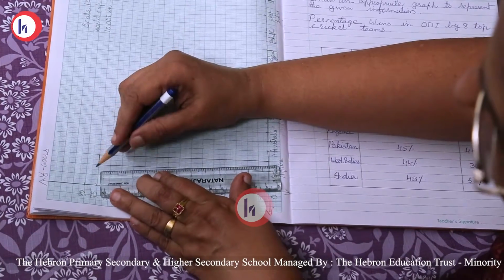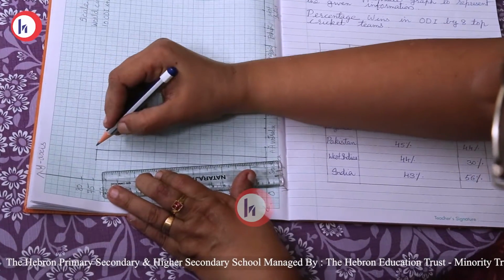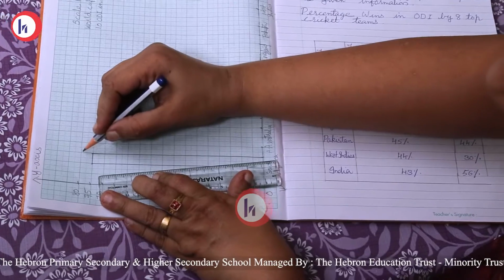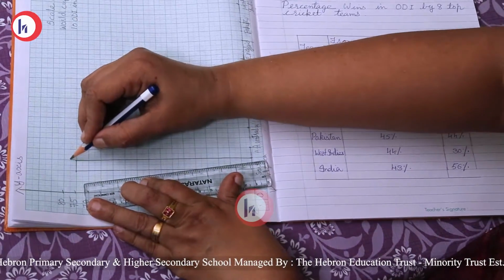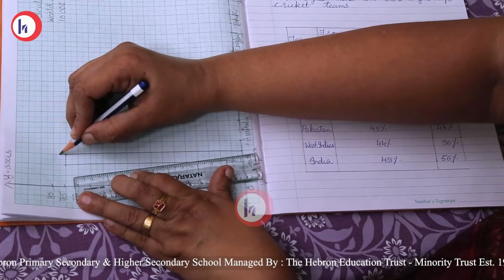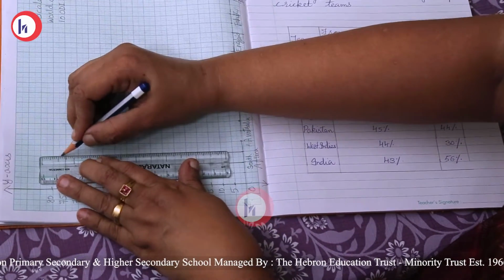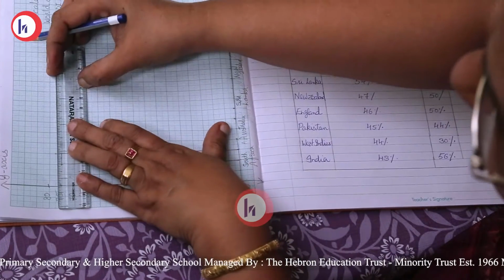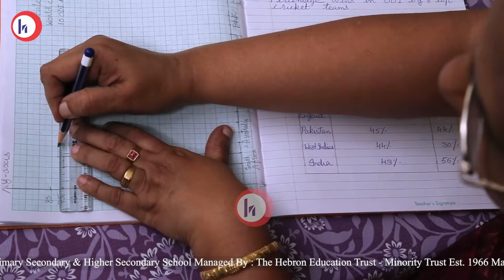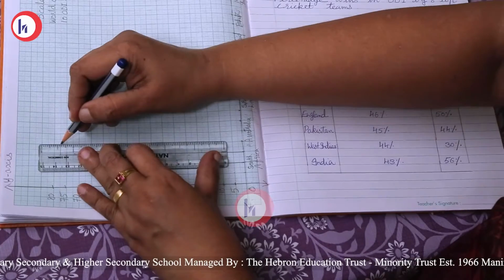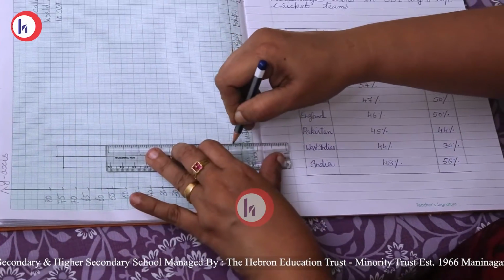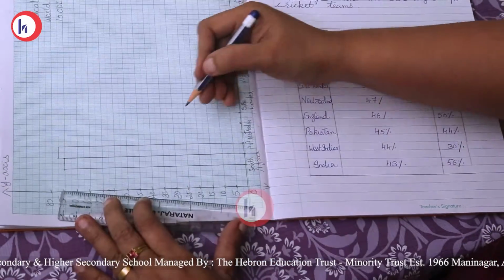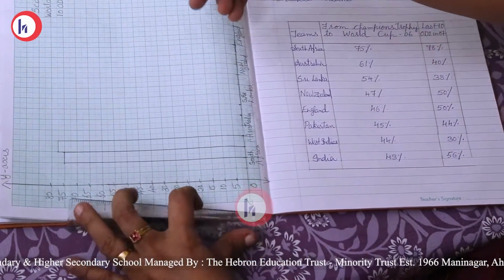It is between 75 and 85, so 2.5 we can take as half of it. So here it will become 78. Okay, that much is about South Africa.